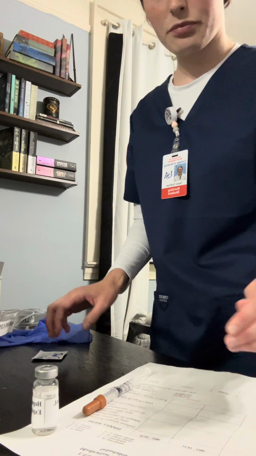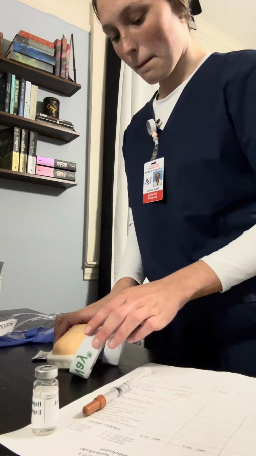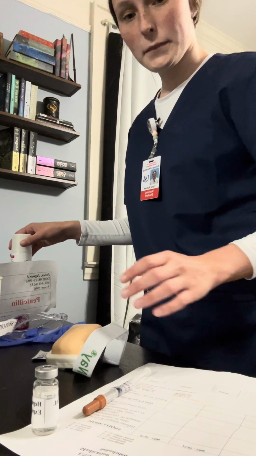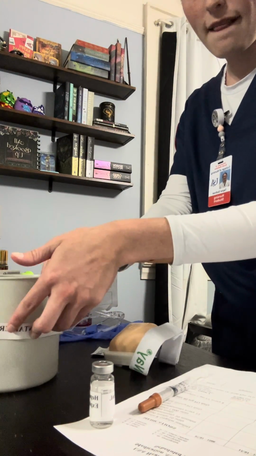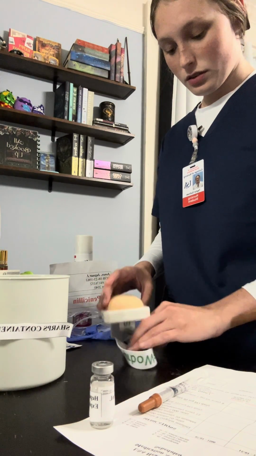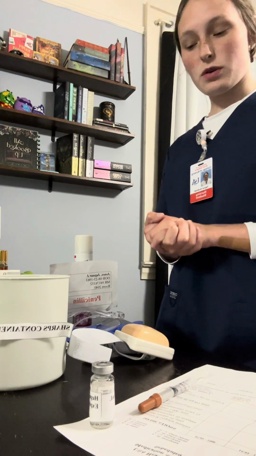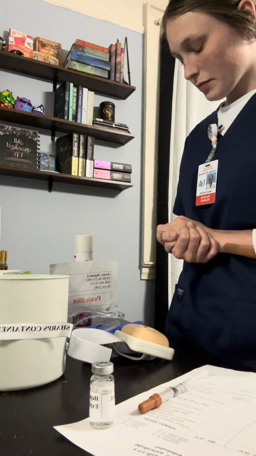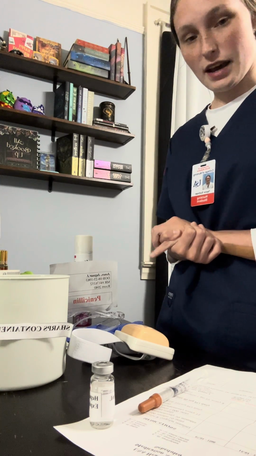I've got my sharps container here. So I would knock on the door. Hello, my name is Taylor. I'll be your student nurse today here at South.